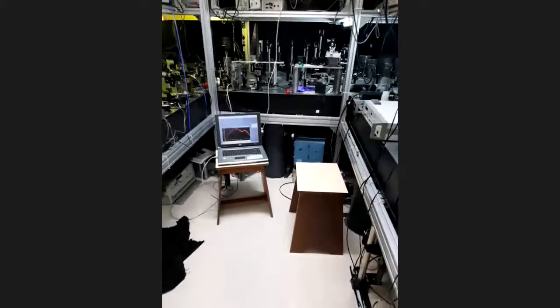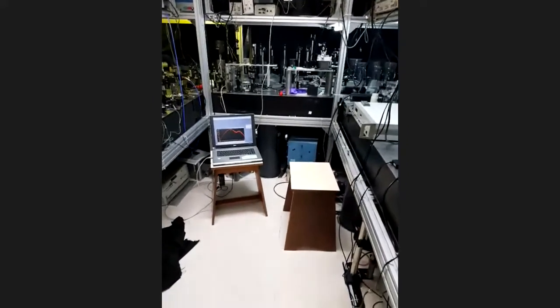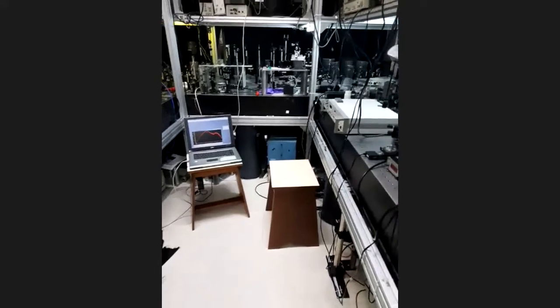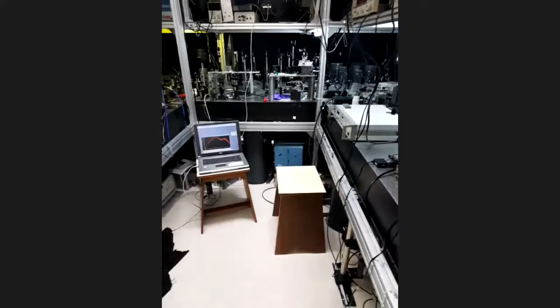Sir, what is the name of this lab that you just showed? This is the Photon lab. In my last slide yesterday, it was there like FOTON. We study fundamental optics.